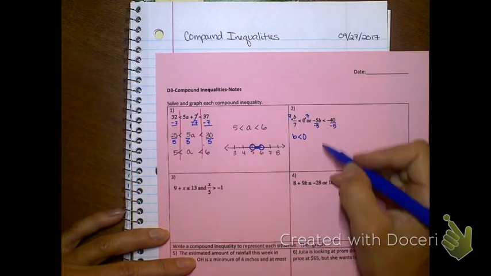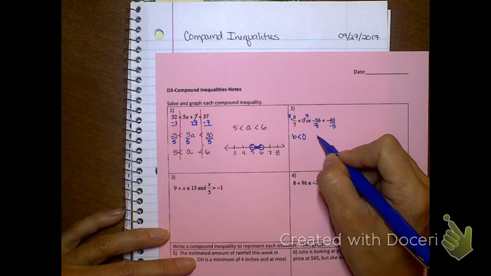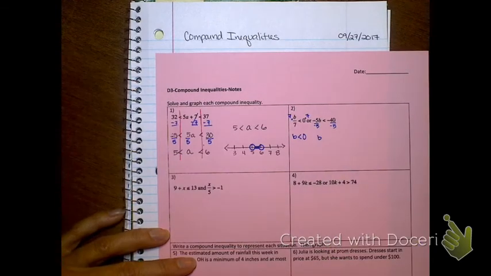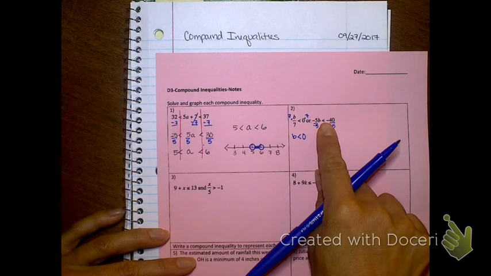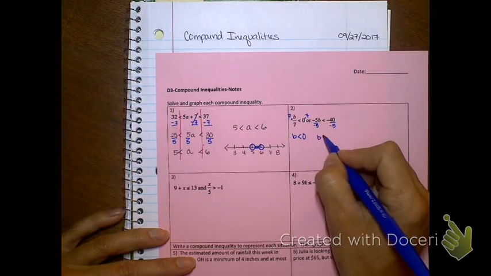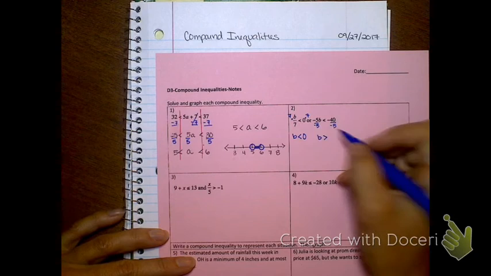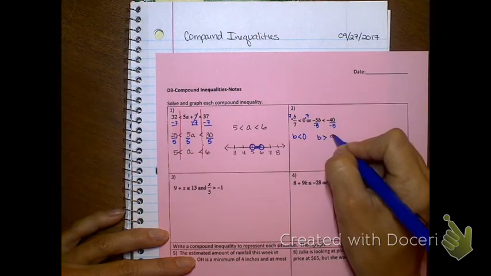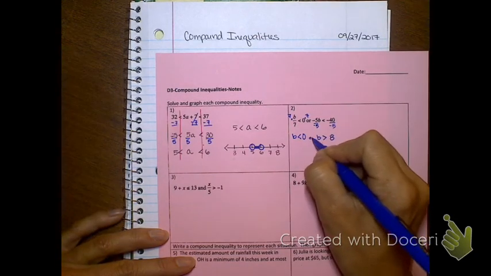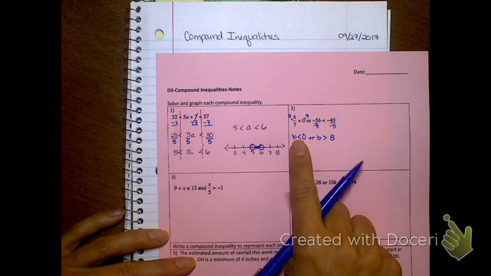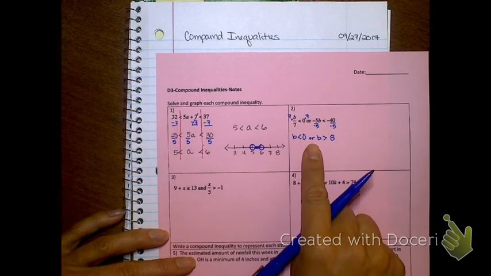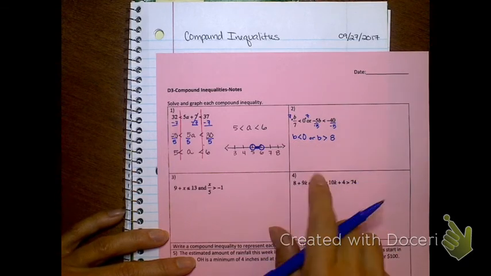So I'm going to divide by -5 on both sides. When I do that, remember, I just divided by a negative on both sides. So what happens to the inequality symbol? Changes directions. Okay, what's -40 divided by -5? +8. Okay. So here is my solution. B is less than 0 or B is greater than 8.